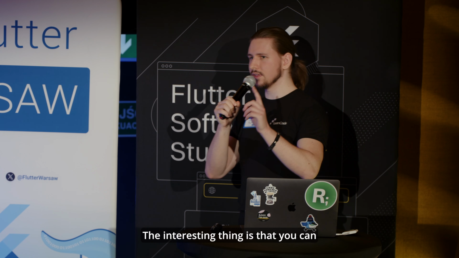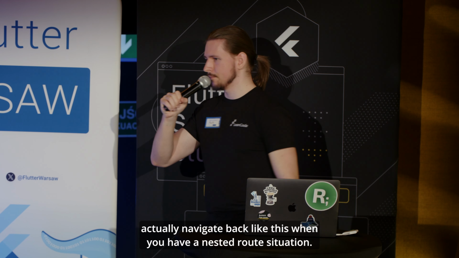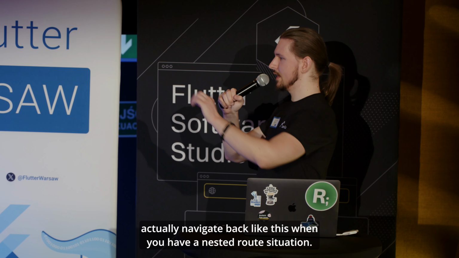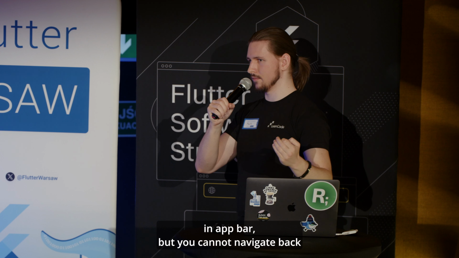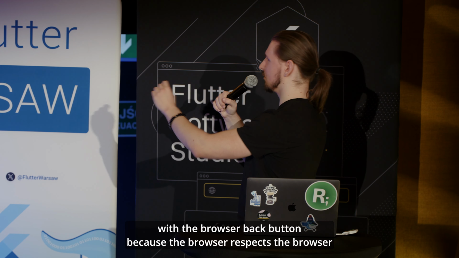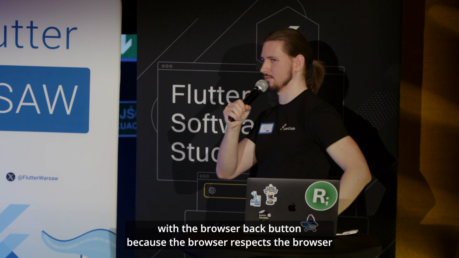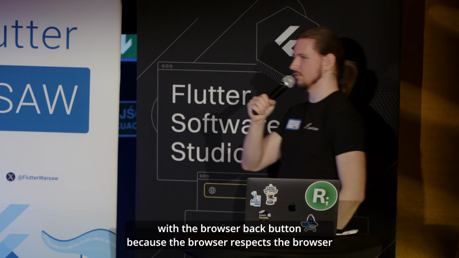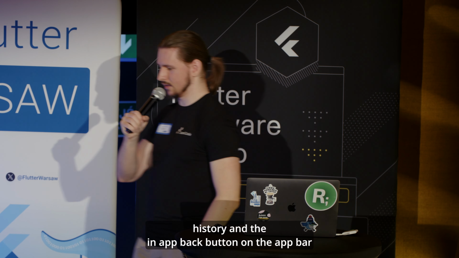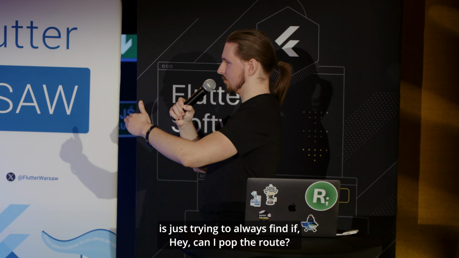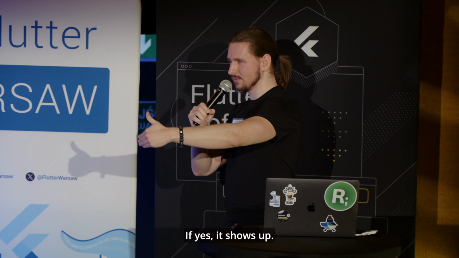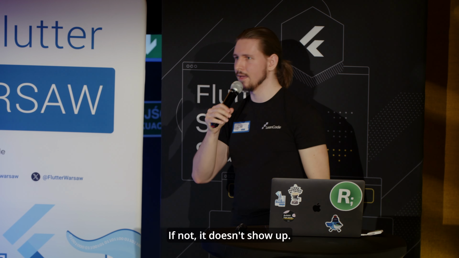That's right. The interesting thing is that you can actually navigate back like this when you have a nested route situation. You can navigate back with the back button in the app bar, but you cannot navigate back with the browser back button, because the browser respects the browser history, and the in-app back button on the app bar is just trying to always find if, hey, can I pop the route? If yes, it shows up. If not, it doesn't show up.